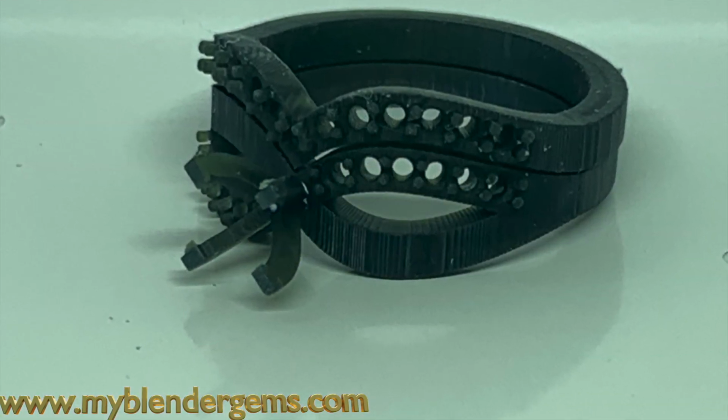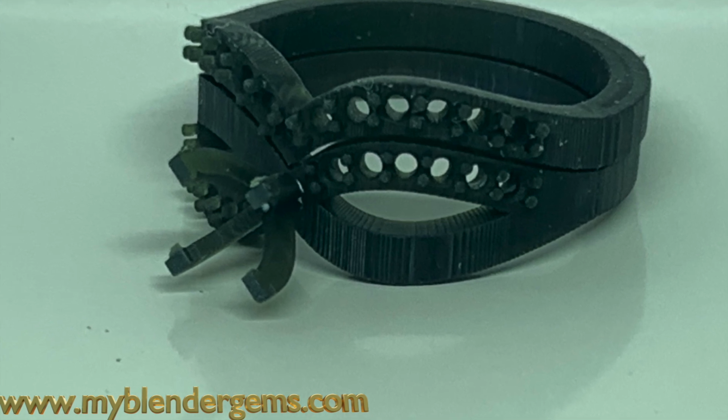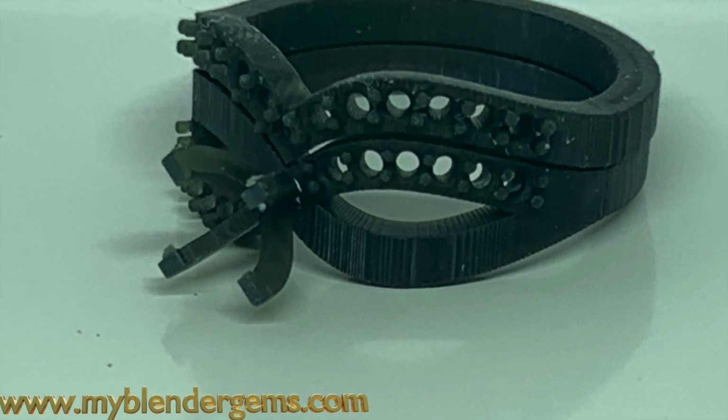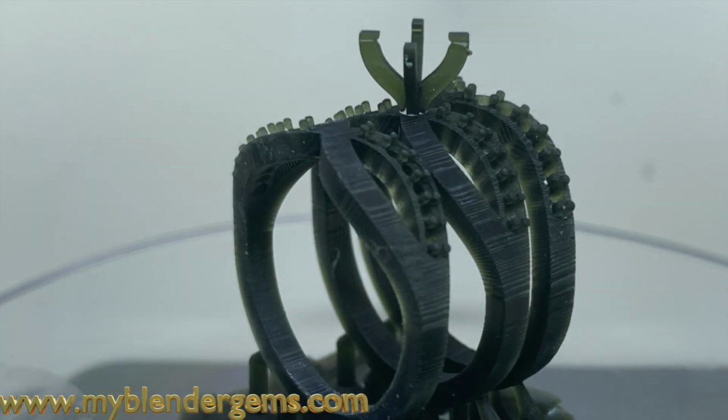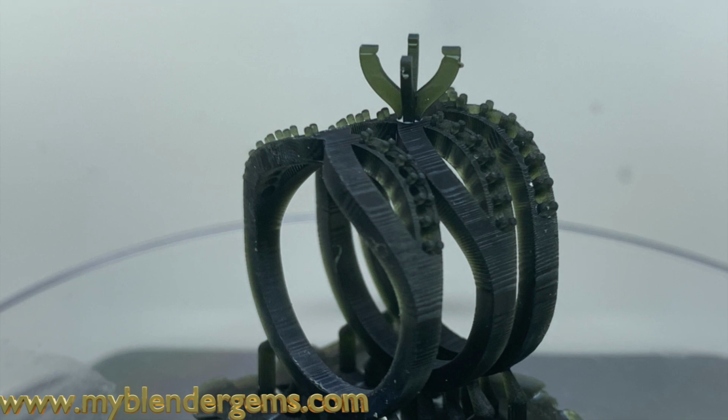I hope you like this. You'll notice that you'll probably have to use a little bit of fine sandpaper just to touch these up. I did these at a 0.05 millimeter layer height, so I could have got a little better detail had I used a tighter layer height on these.